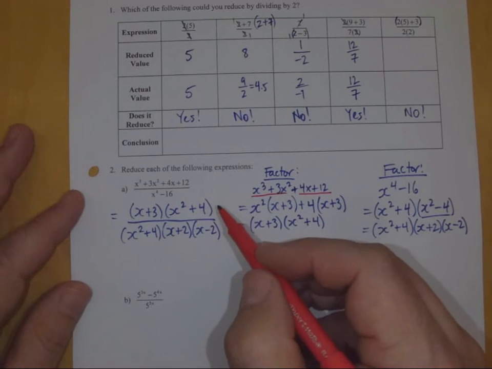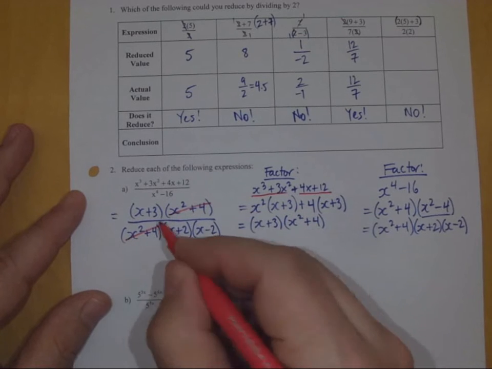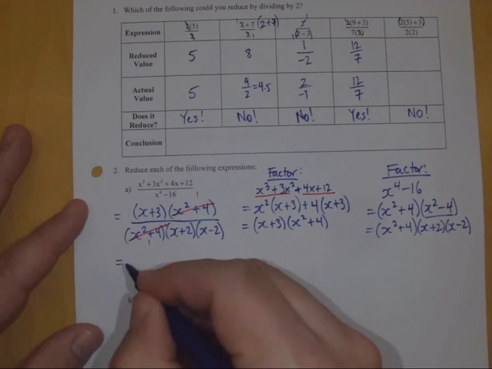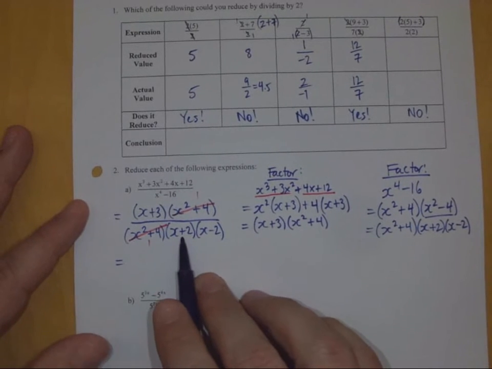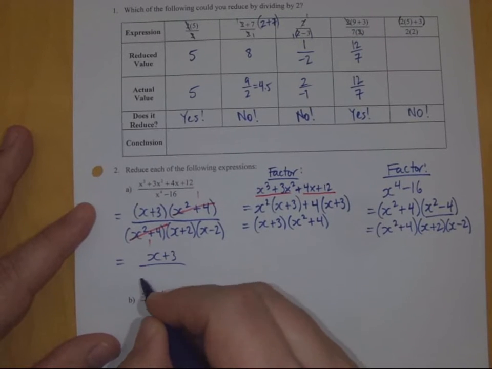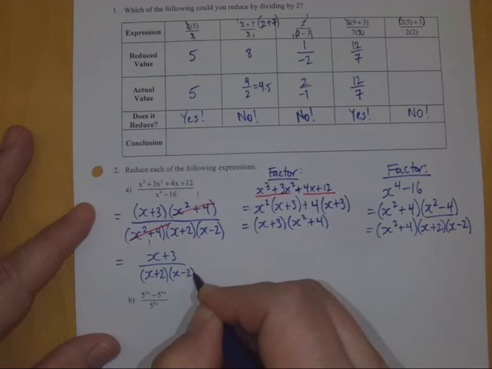So if I divide the top and the bottom of this fraction by x squared plus 4, guess what? They reduce. Is there anything else I can reduce here? No, because these factors will not give me the same answer. Okay, so the answer must be x plus 3 all over x plus 2 times x minus 2.